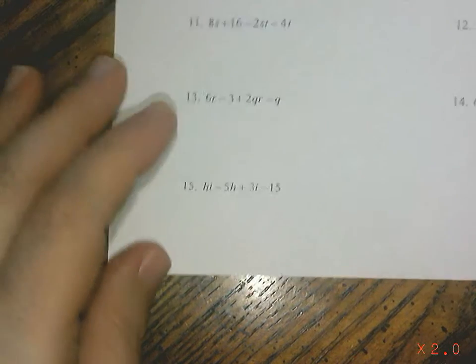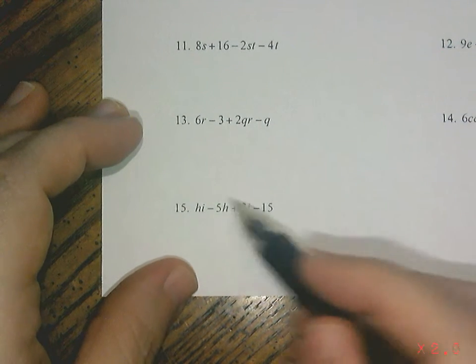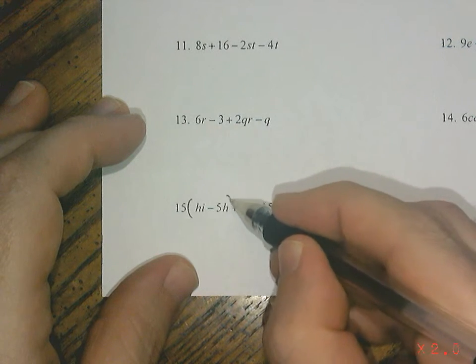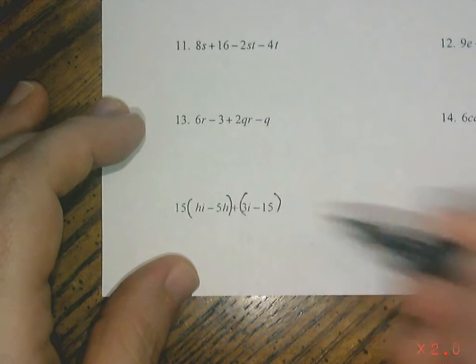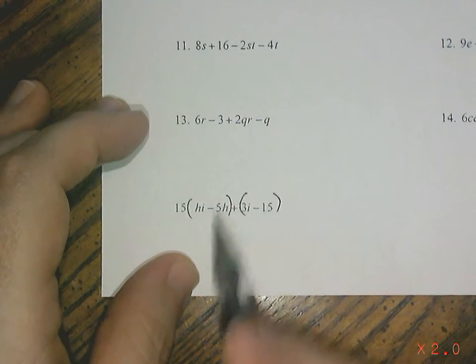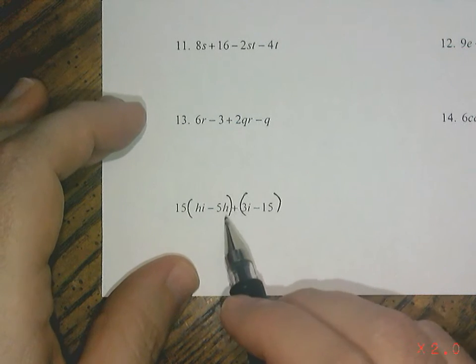Let's look down here at the bottom. Ooh, starting to get in some imaginary numbers here. Could just be I as a variable, I guess, but I means imaginary to me. You'll get to that later this year. You'll love it. All right, so look at this one.